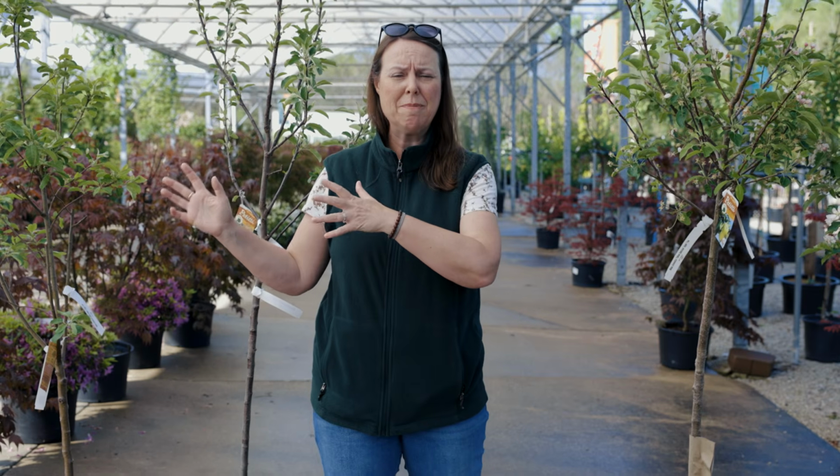We like to grow them in eastern, western, and southern exposure, but the reason I say eastern exposure is because if you can get sunlight and get the dew to dry off of the foliage in the morning, that prevents some of the types of leaf spots and diseases that we see on the trees.